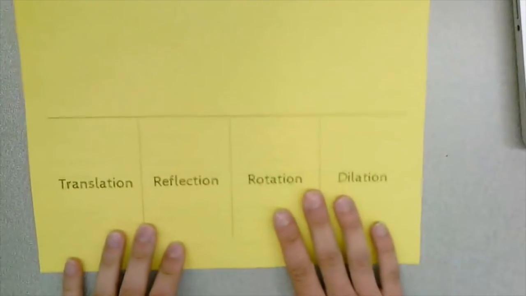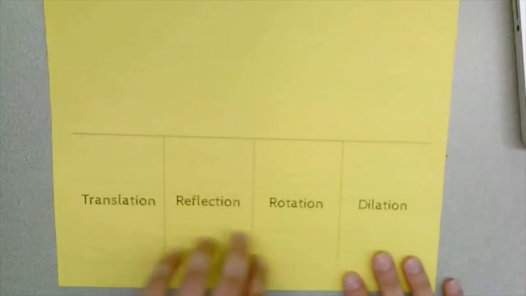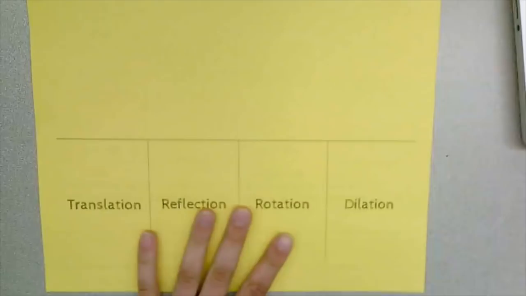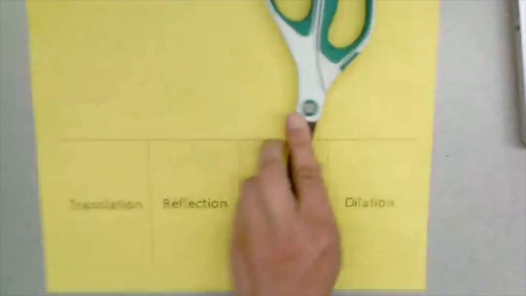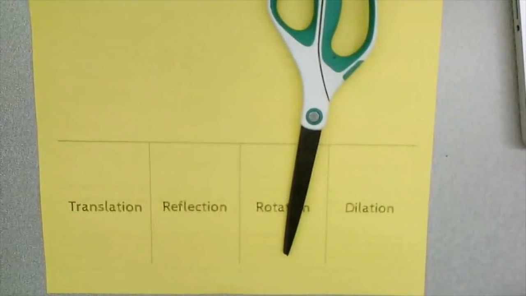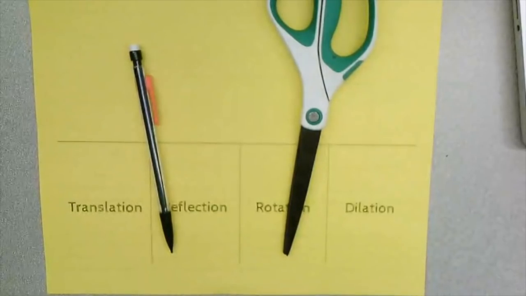In order to complete the foldable today, you're going to need one of our papers that has the foldable on it. It might be yellow, it might be a different color, it doesn't really matter, just make sure that it is two-sided. You're also going to need some scissors and some type of writing utensil.